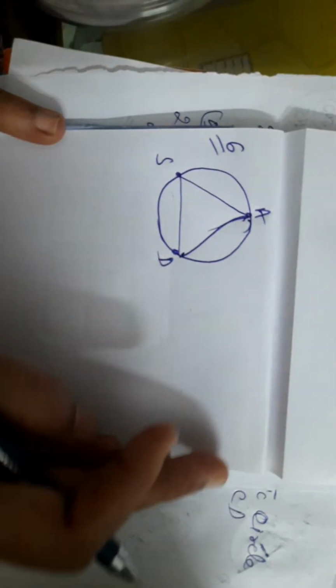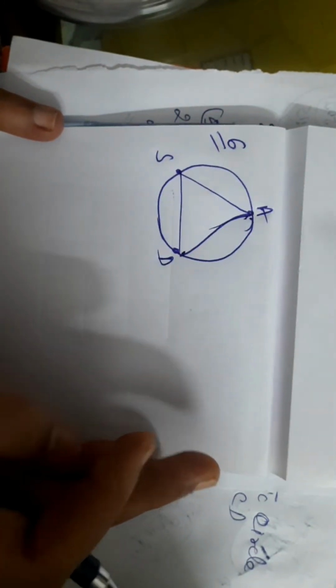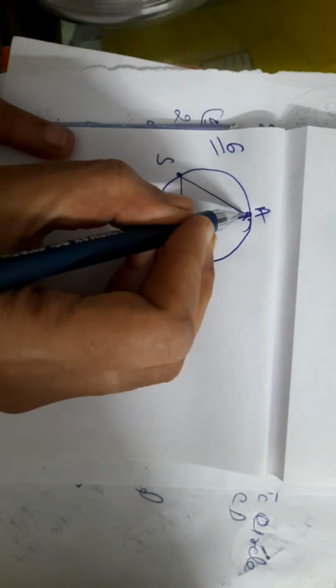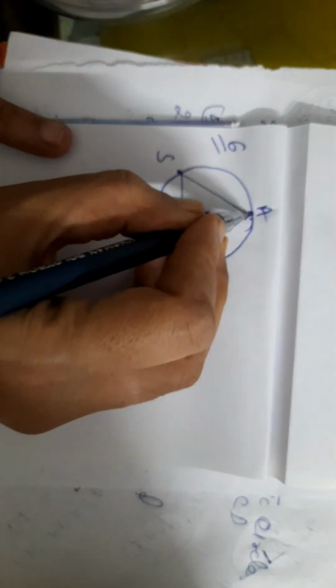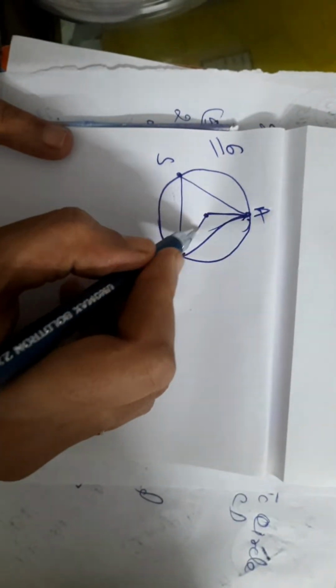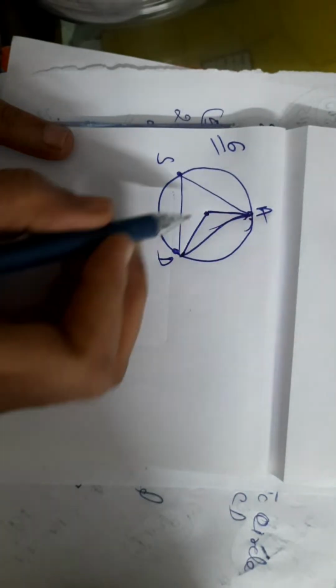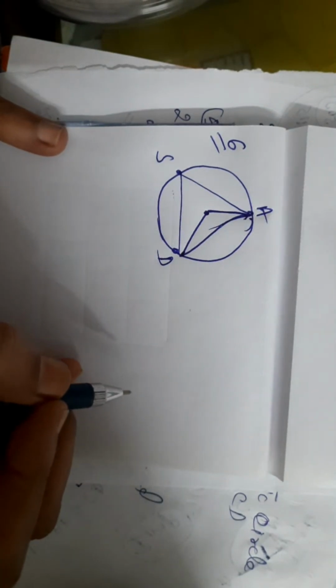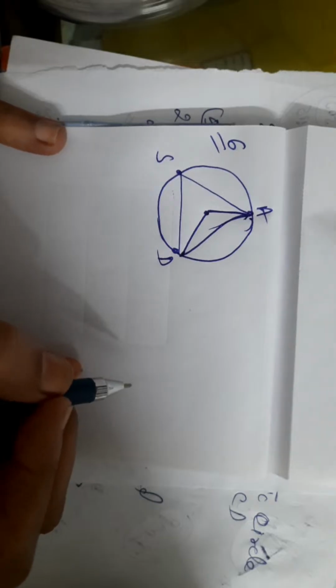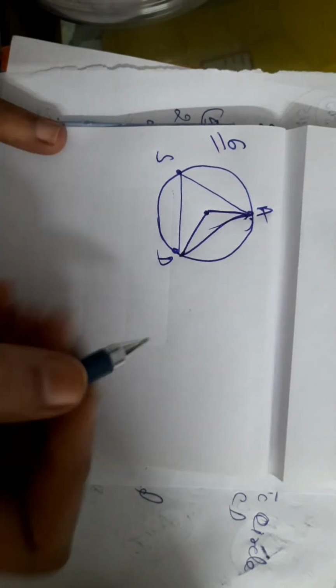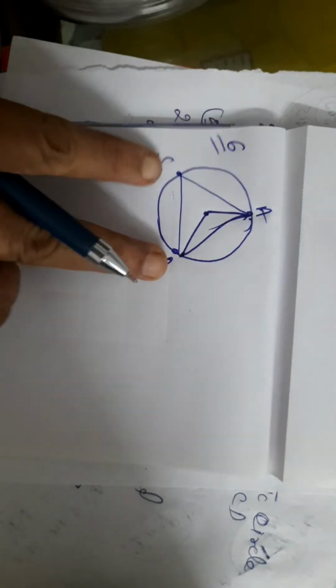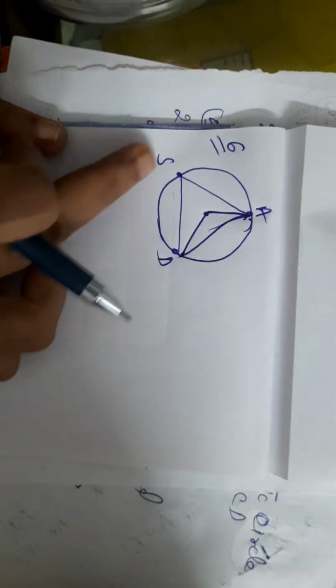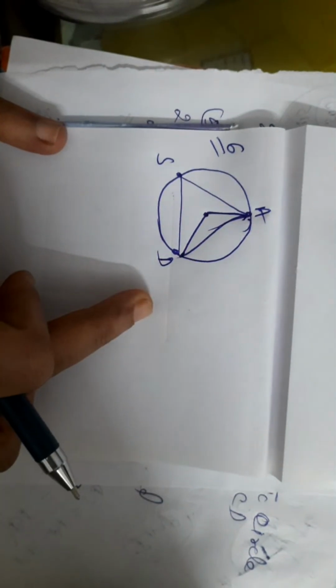Now here it is given the radius of the circle is 20. If we consider this as the center, this is the radius part. This is given 20, or you can consider this to be 20. Both are 20 as both are radii of the circle. We need to find the distance between those friends. So we need to find out the string they are using. Ultimately we need to find distance only.